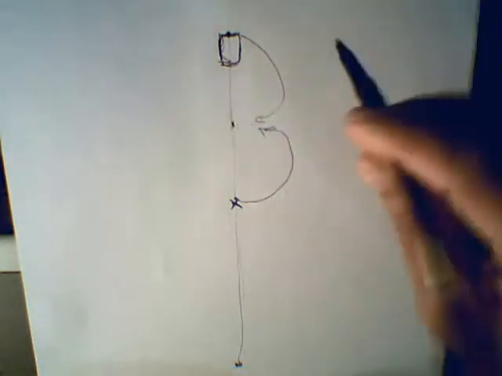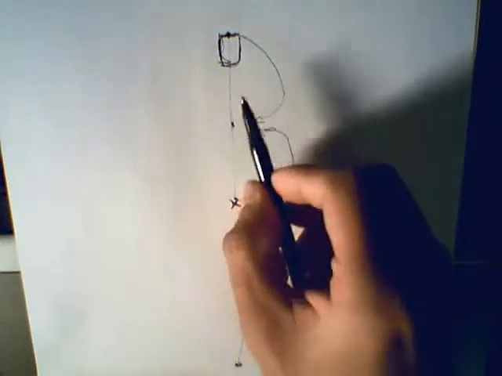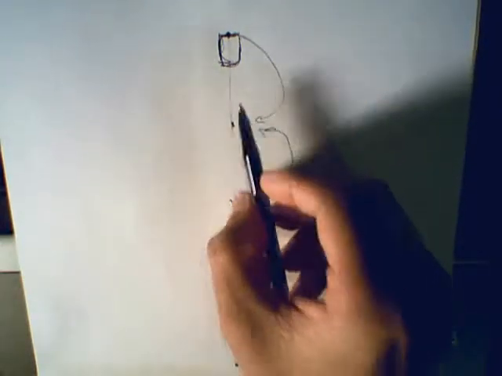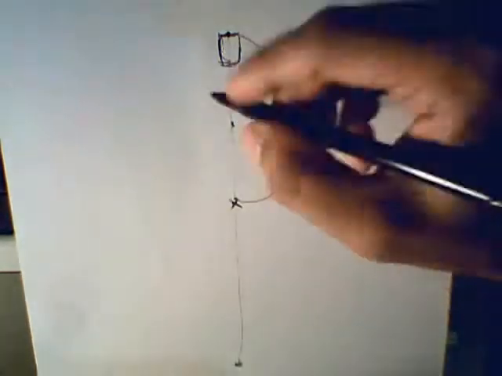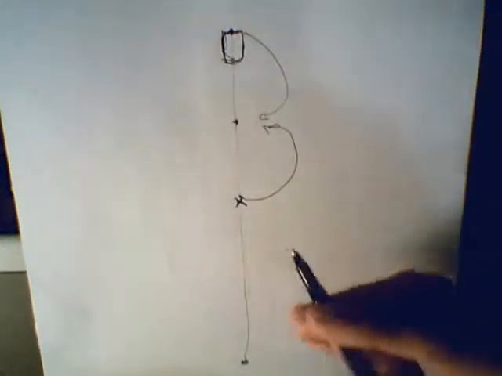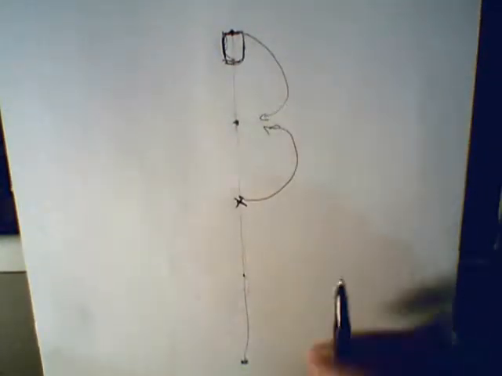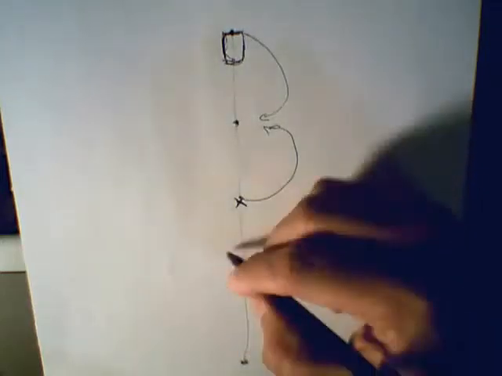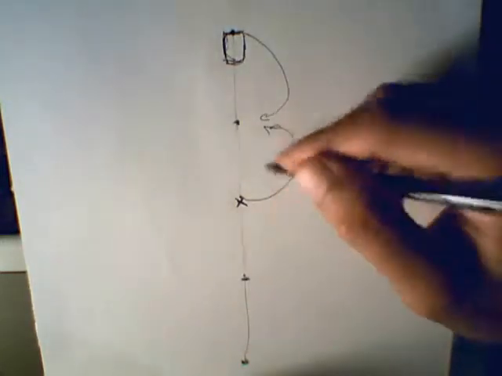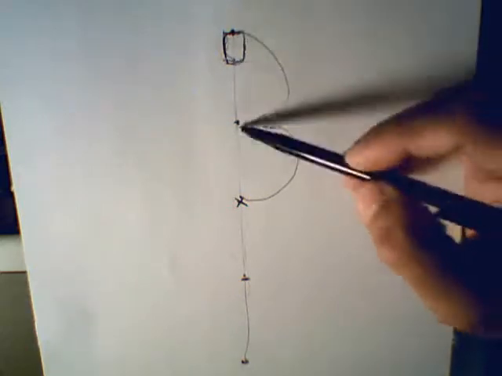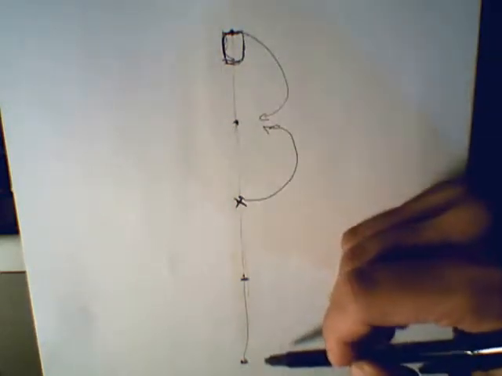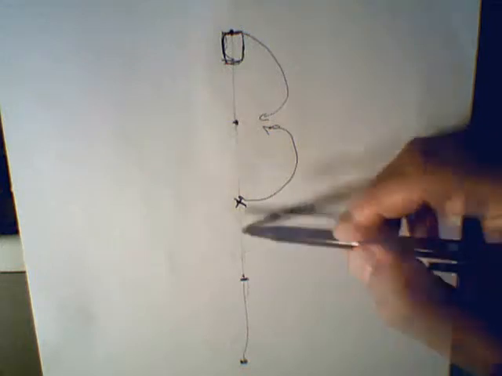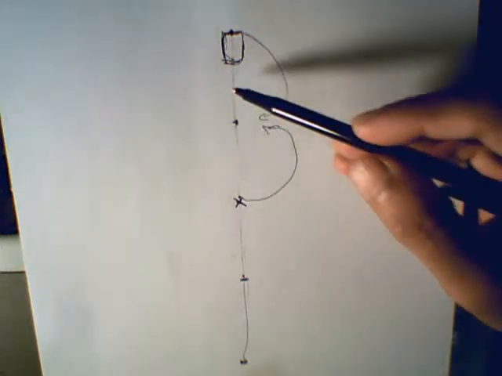Okay, and this should be half also. Let's see if I can measure this with this pen. This is halfway, and I'll do the same thing here, halfway here, about here. Okay, so I've got 1, 2, 3, 4, 5 dots. So I've got 4 spaces.